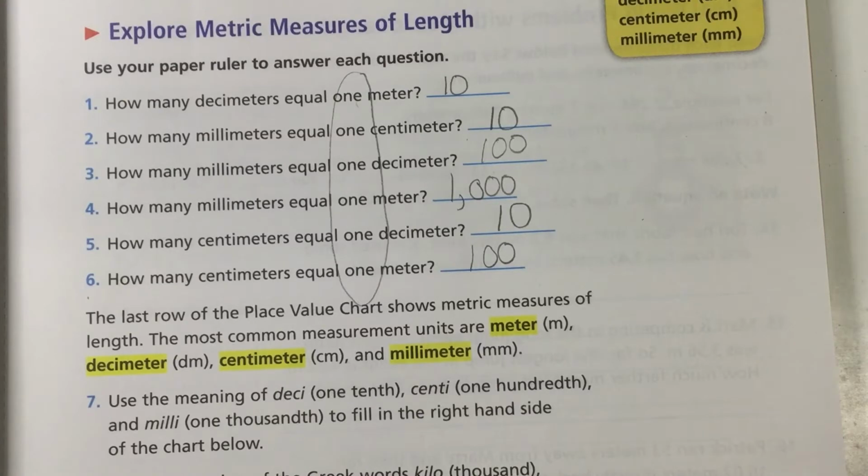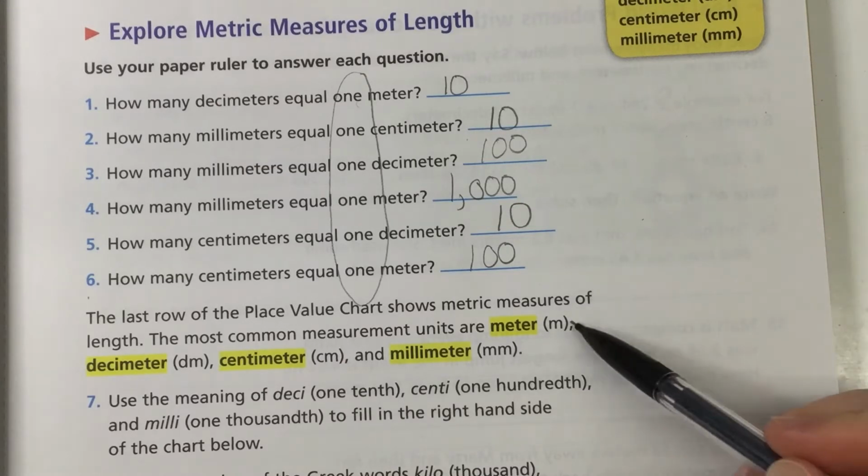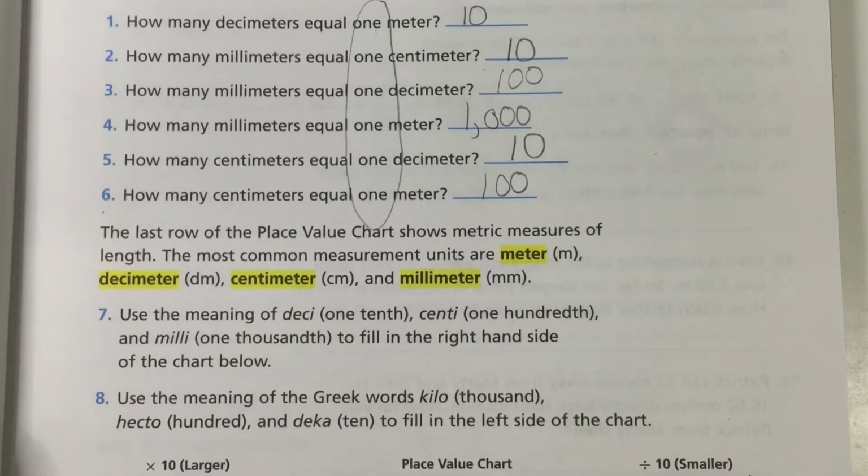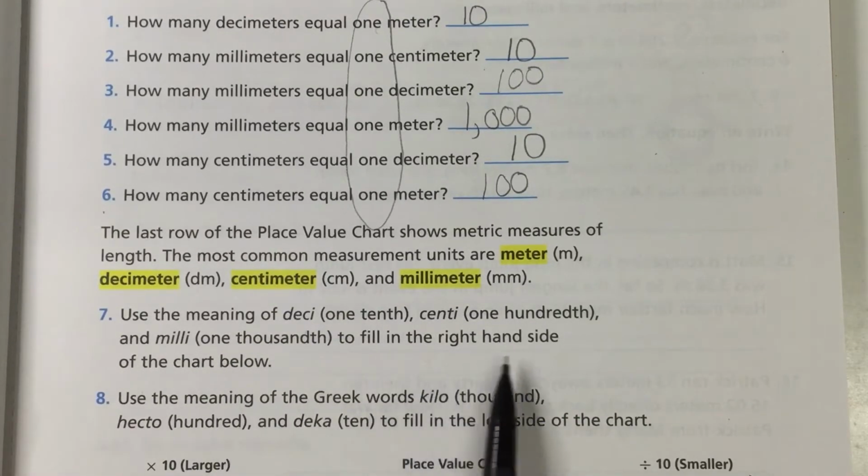The last row of the place value chart shows metric measures of length. The most common measurement units are meter, decimeter, centimeter, and millimeter, and they show you the abbreviation for those. Use the meaning of deci, 1/10, centi, 1/100th, and milli, 1,000th to fill in the right-hand side of the chart below.